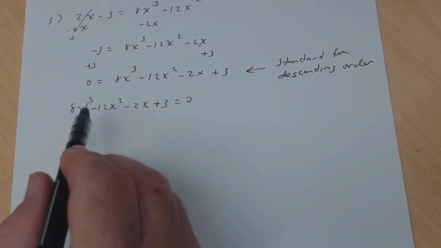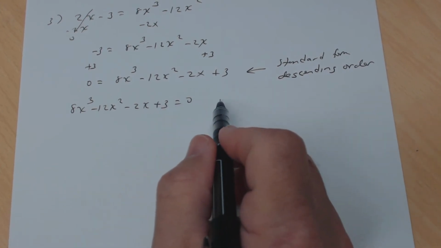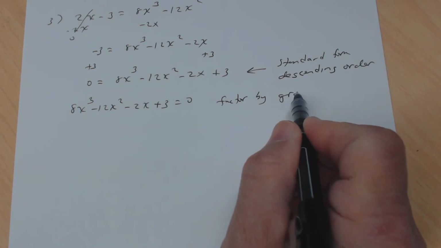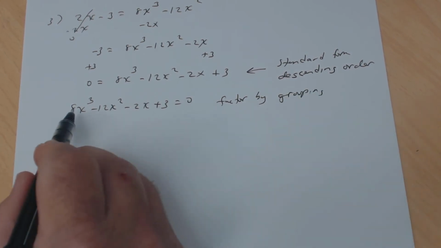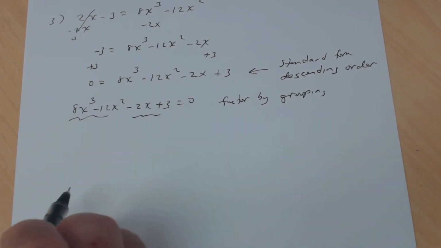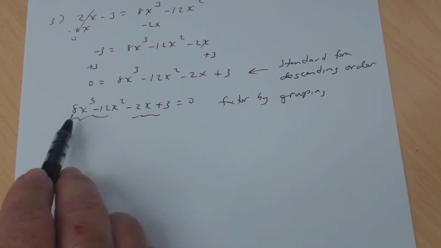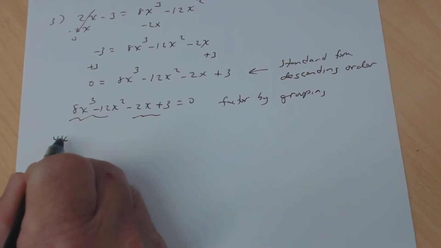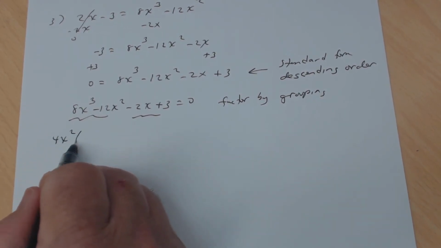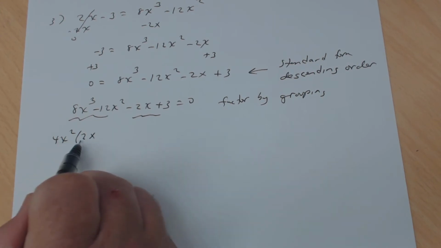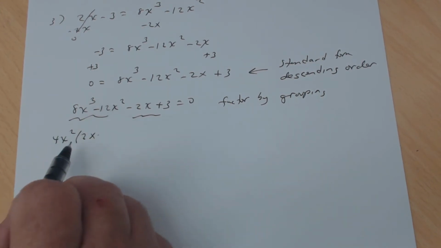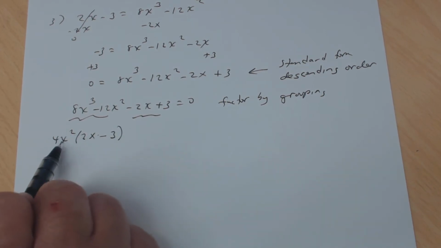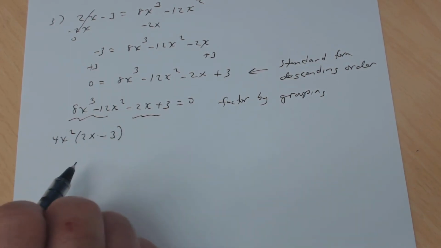All right. So again, we have 4 terms, so we're going to factor by grouping. I'm going to group the first 2 and group the last 2. From the first group, I can factor out a 4x squared. When I factor out the 4x squared, I get 2x, because 4 times 2 is 8, x squared times x is x cubed, minus 3. That's what I get, because 4x squared times a negative 3 is a negative 12x squared.